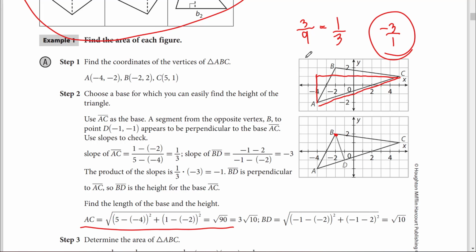So starting at B, -3 means I go down 1, 2, 3. +1, I go 1 in the right direction, and that gives me the coordinates for that perpendicular height. So that gives me point D. Point D appears to be at -1, -1.